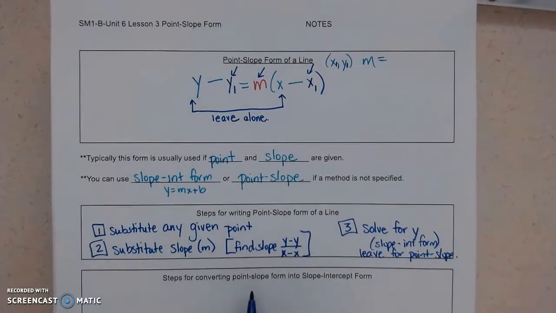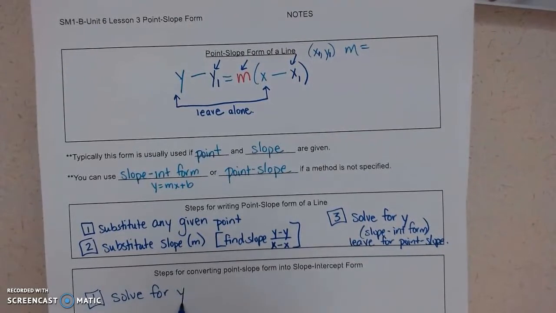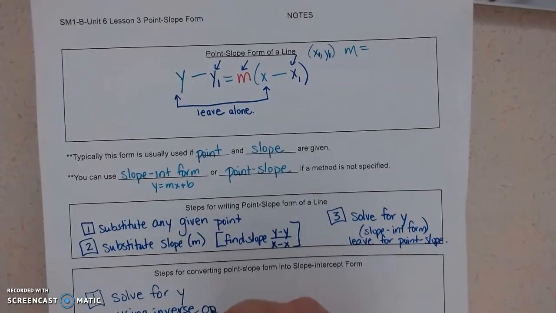So, steps for converting point-slope form into slope-intercept form. There's really only one step. You're going to solve for y using inverse operations.